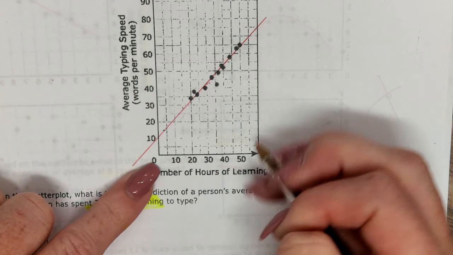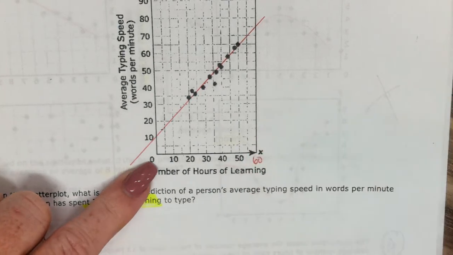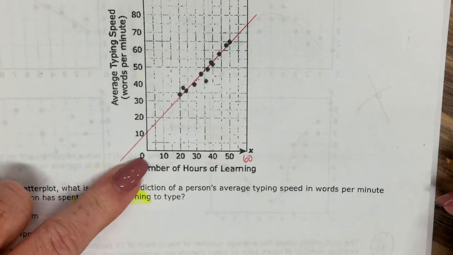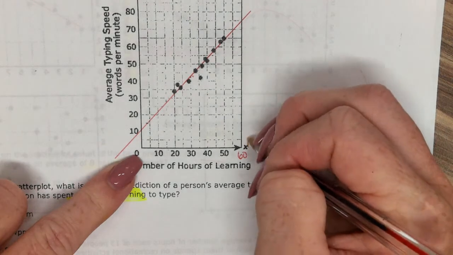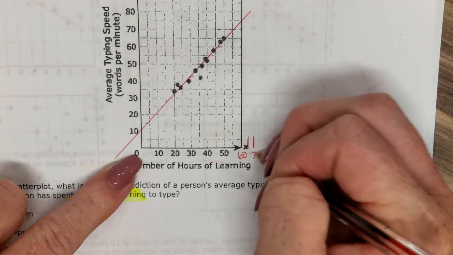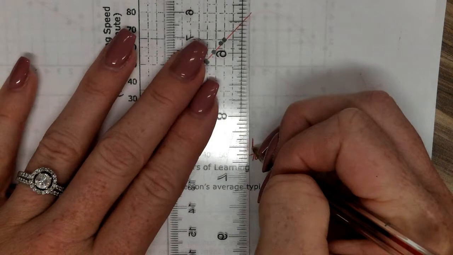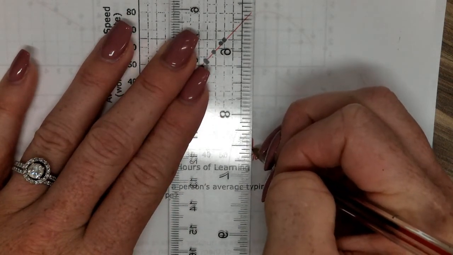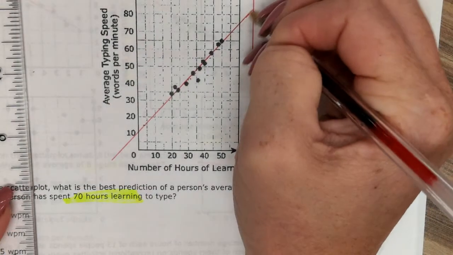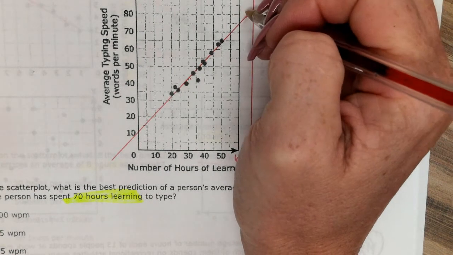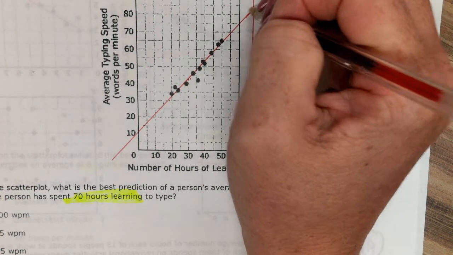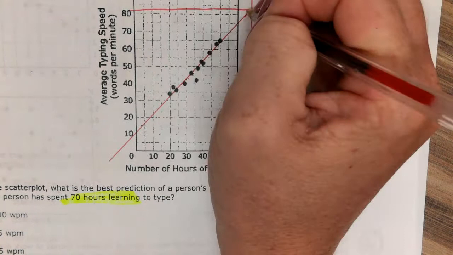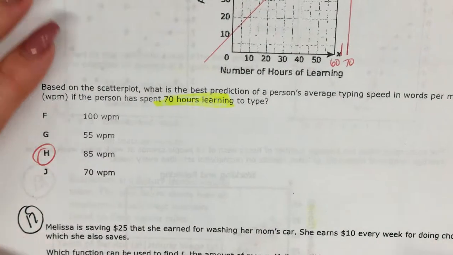So here's 50, 55. This is 60. So what should I have done? Extended my graph. Here would be 65. Here would be 70. I'm going to go up to that trend line and then over. And I am right above 80. So what do y'all think the answer is? 85.